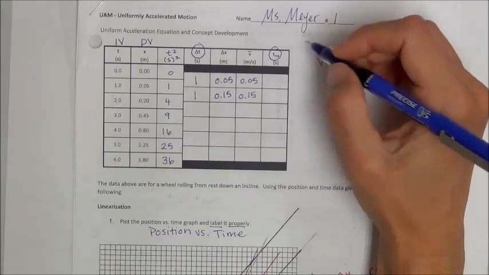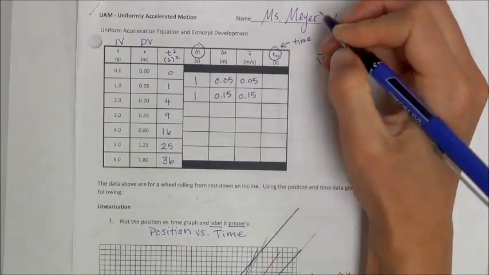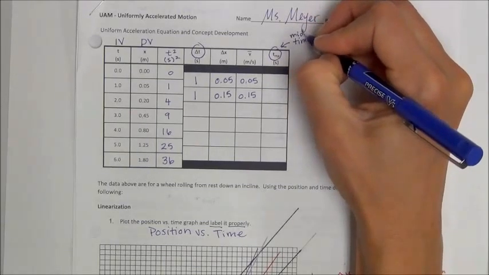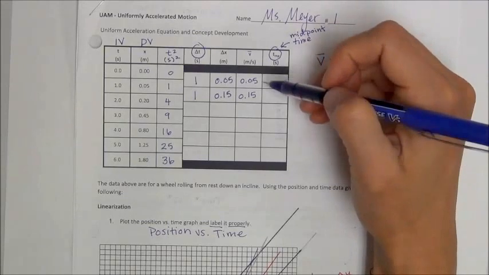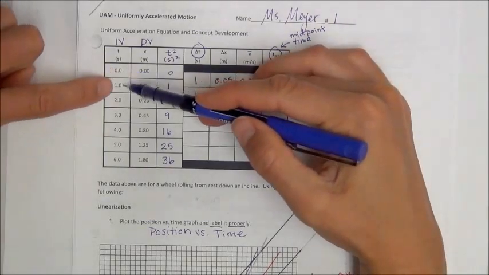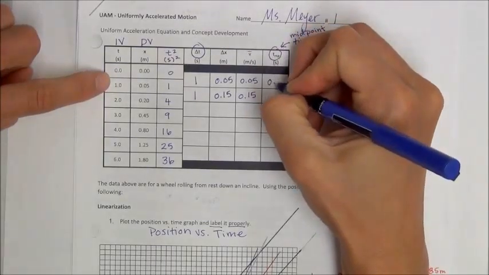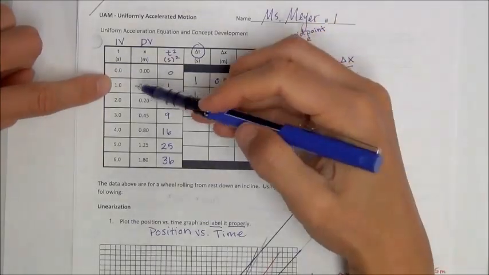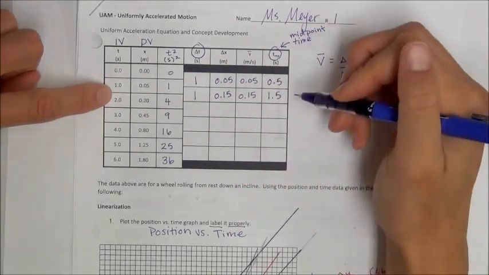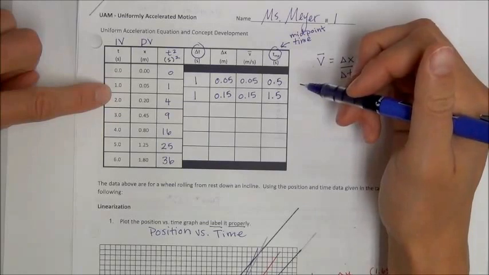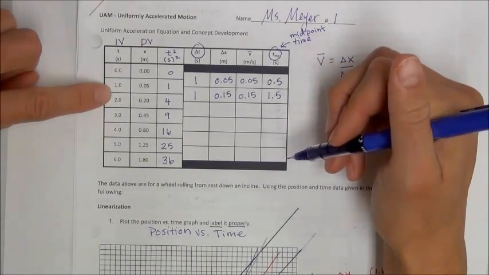To do that, we're going to calculate the time midpoint, or the midpoint time. This is the time that occurs halfway between this and this. So halfway between 0 and 1 is 0.5 seconds. Halfway between 1 and 2 is 1.5 seconds. So go ahead and take a second to finish your data table.